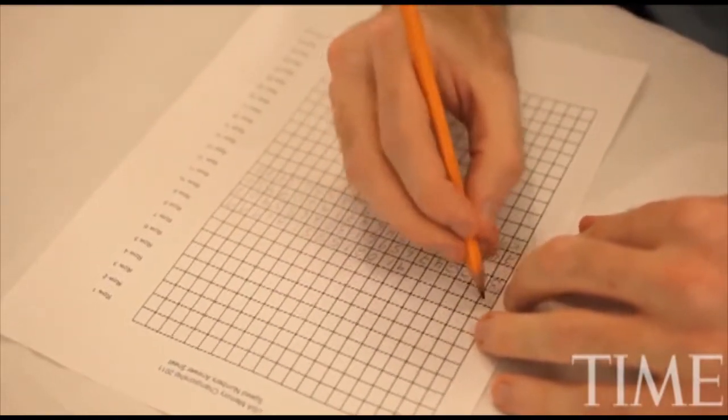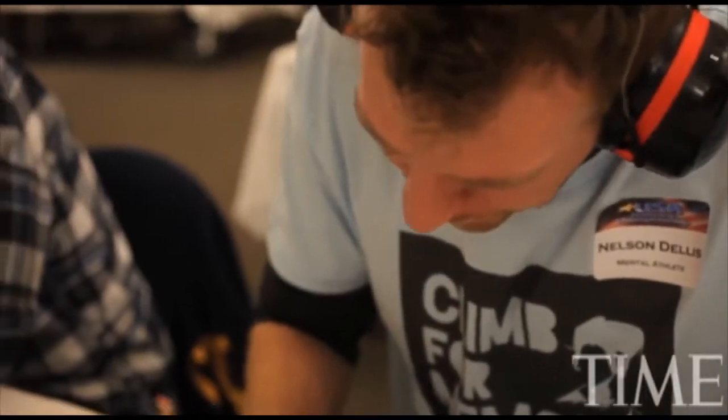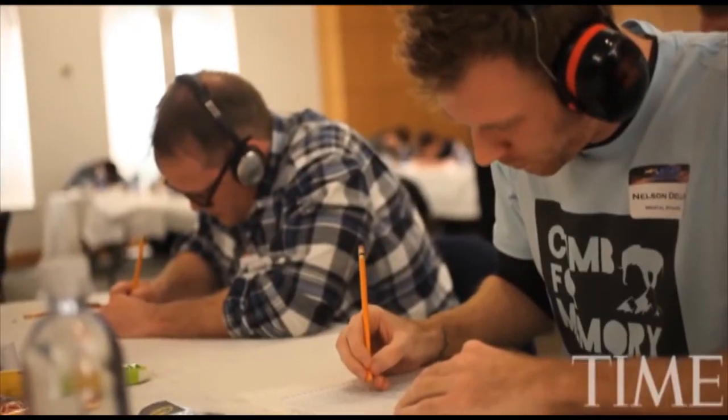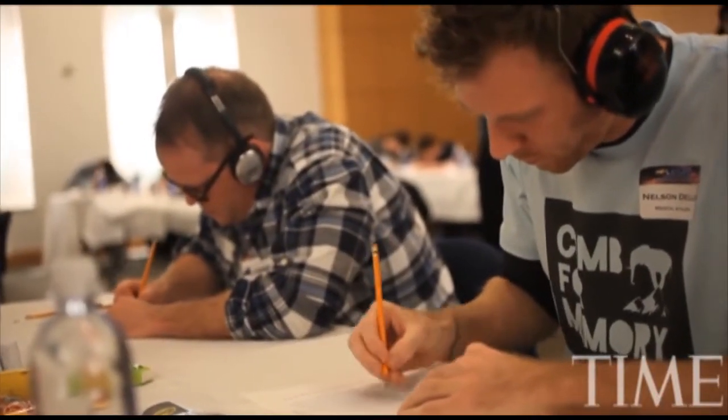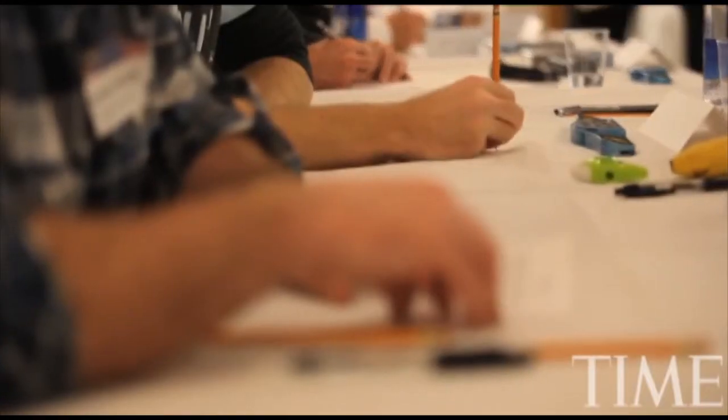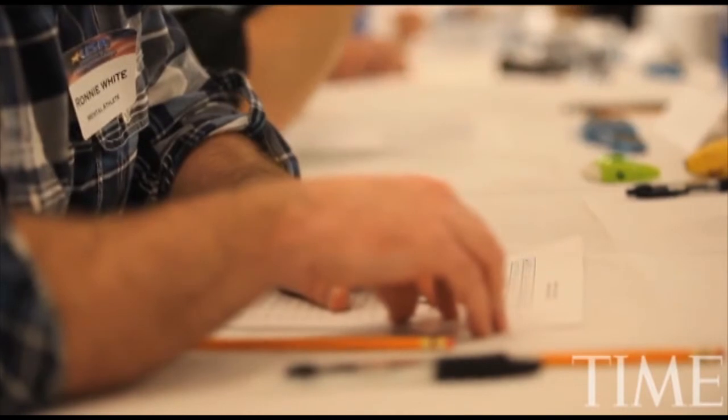Five minutes remaining. The hard part about numbers is that a number is really abstract. But what mental athletes do is we'll learn kind of a way to translate those into pictures. So like 32, 3 stands for C, 2 is B. So CB, I thought of Charlie Brown.